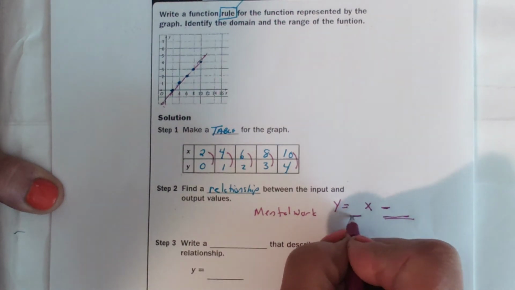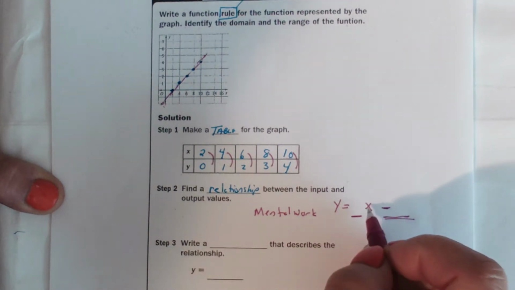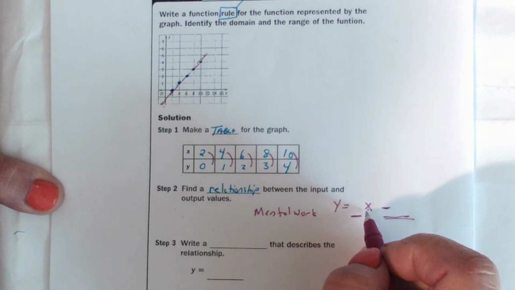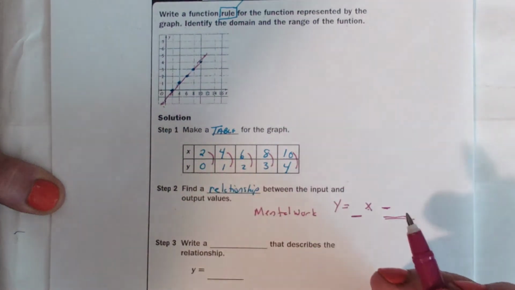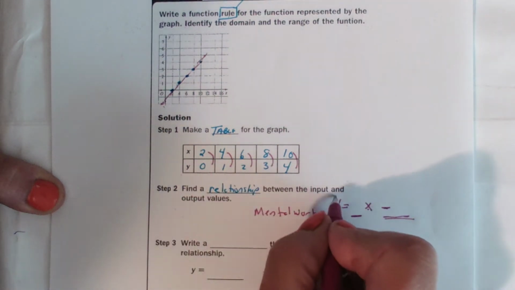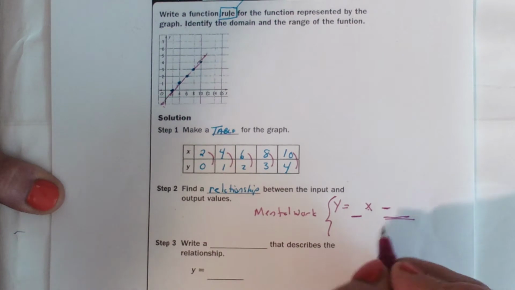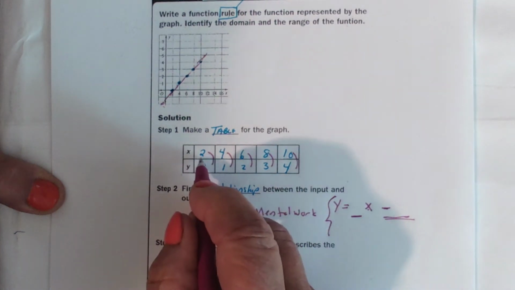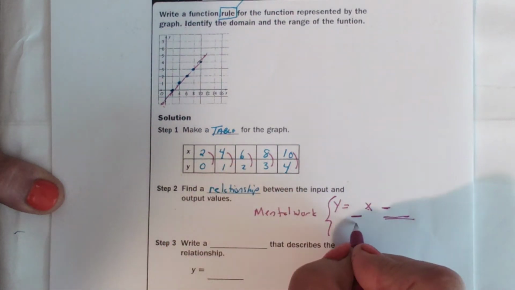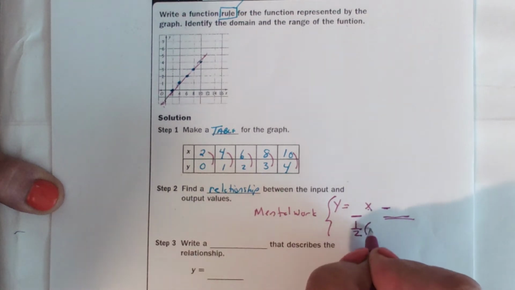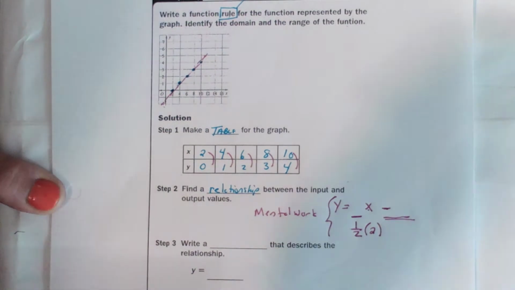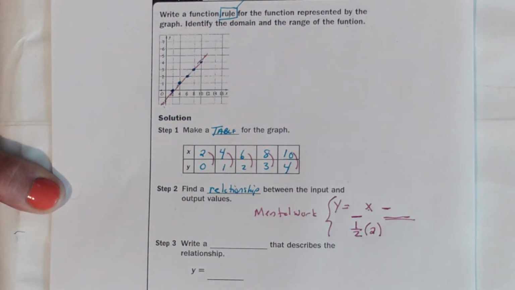So I got to figure out kind of like what I'm going to multiply by my x, and then I'm going to subtract something. All right, and these are all even numbers. So I'm going to say to myself, well, what happens if I take 1/2 of 2? That's going to give me 1.